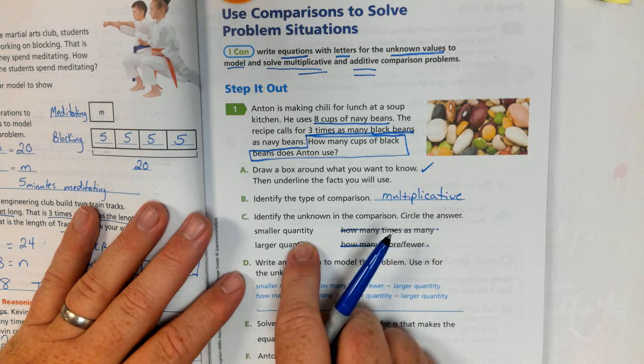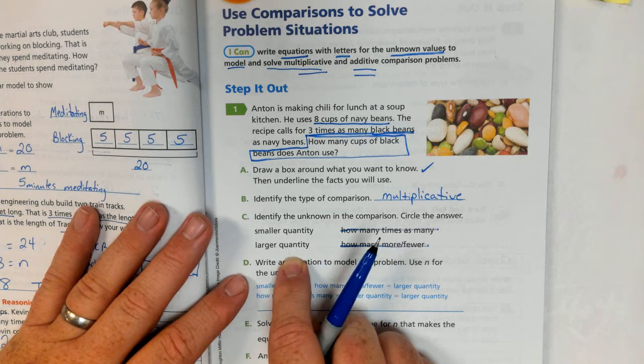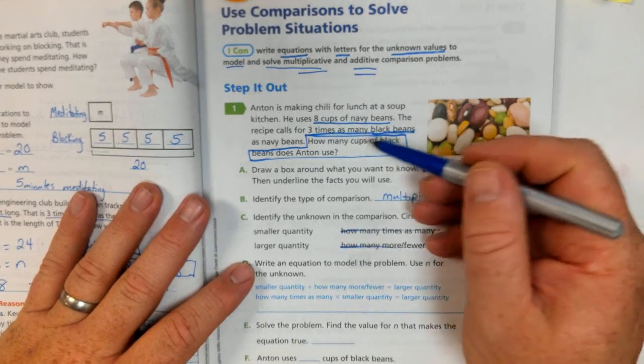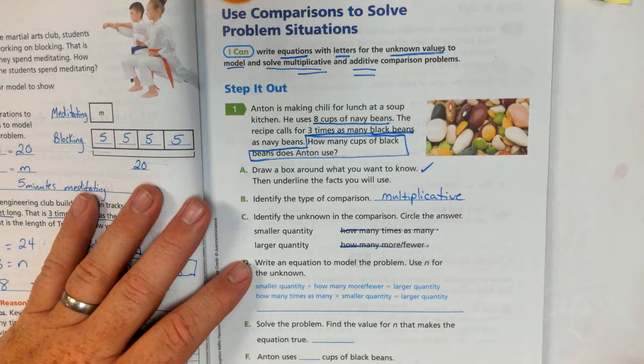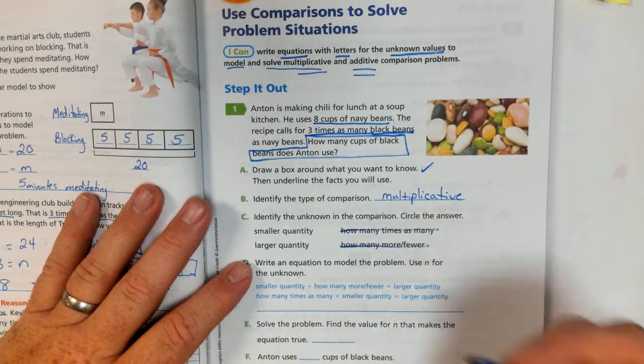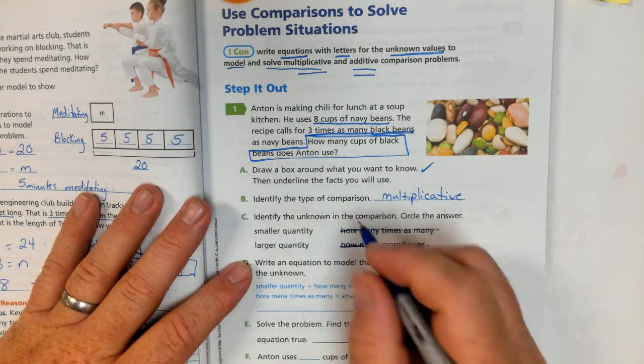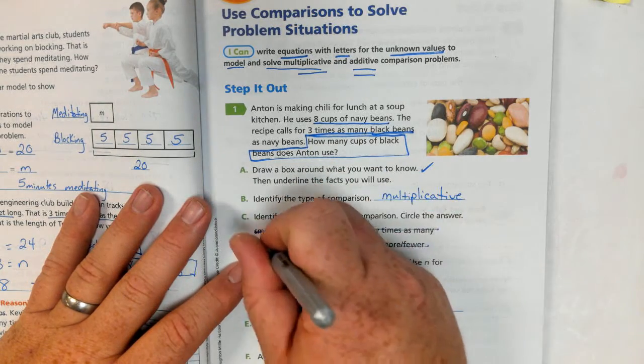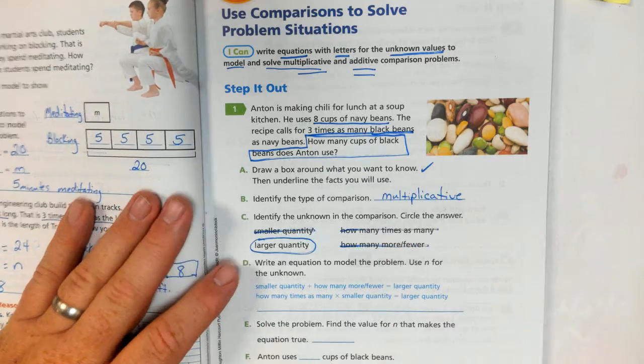Now, is the unknown the smaller quantity or the larger quantity? Well, we know that there's 8 cups of navy beans, but the recipe calls for 3 times as many black beans. So we're going to be trying to find the larger quantity, because it's the amount that's 3 times as much as the navy beans, which was 8. So we're looking for that larger quantity.